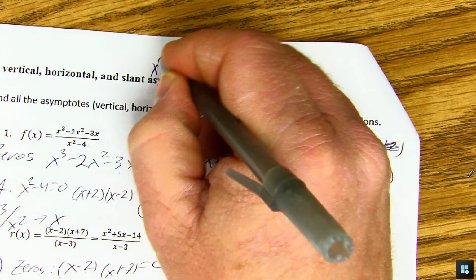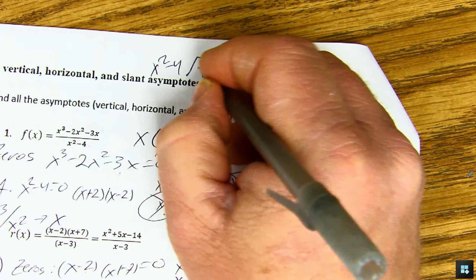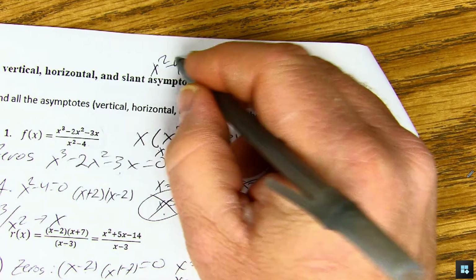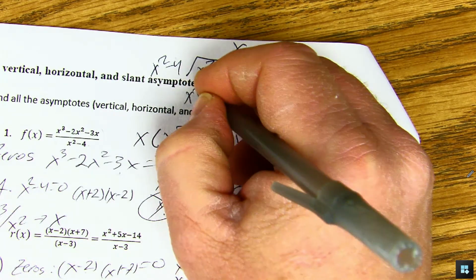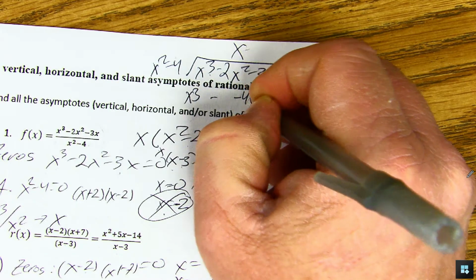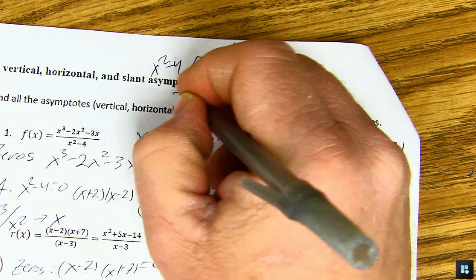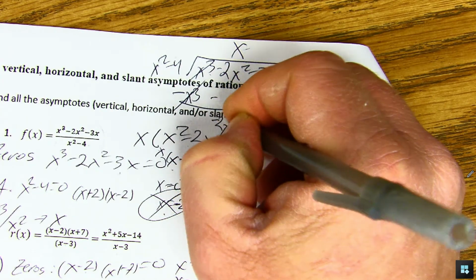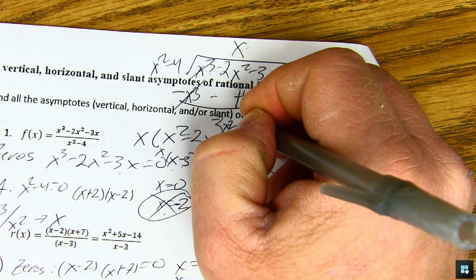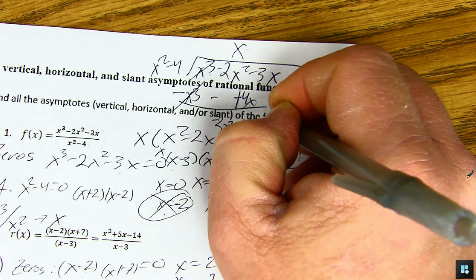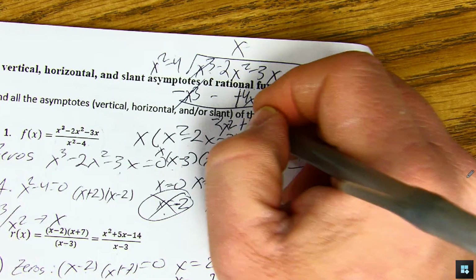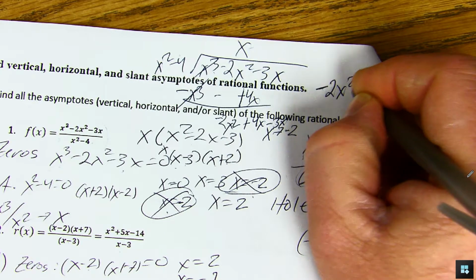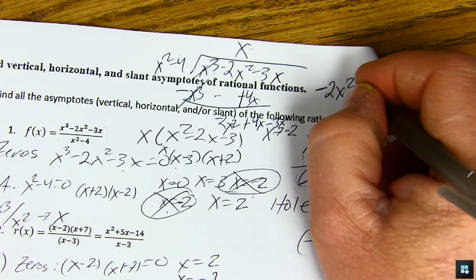So long division, x squared minus 4 divides into x cubed minus 2x squared minus 3x. I want x squared to become x cubed and multiply by x. That's going to be x cubed minus 4x. Draw the line, change the sign. These cancel, gives us negative 2x squared plus 4x minus 3x. 4x minus 3x, that's just 1x. So it gives us a negative 2x squared plus x.